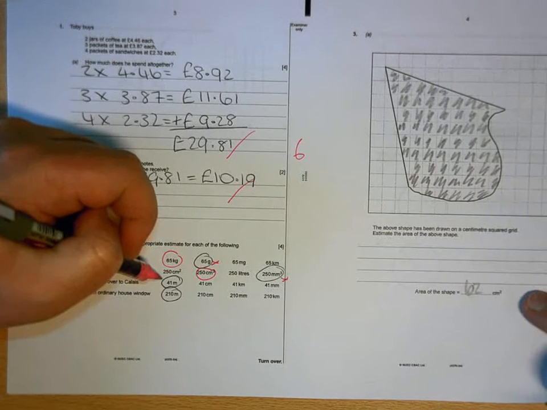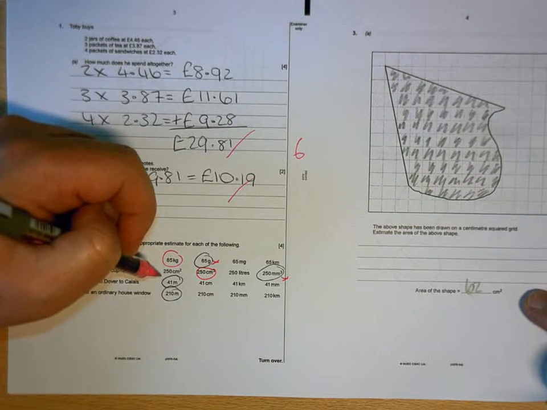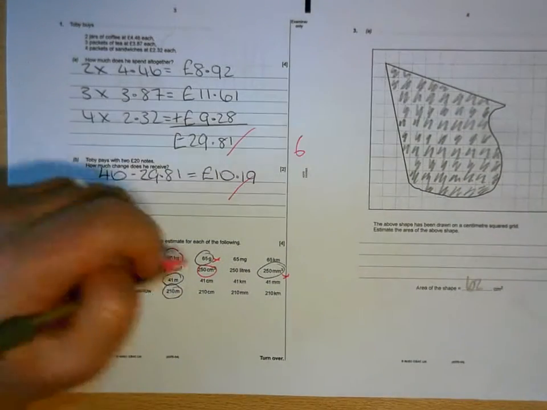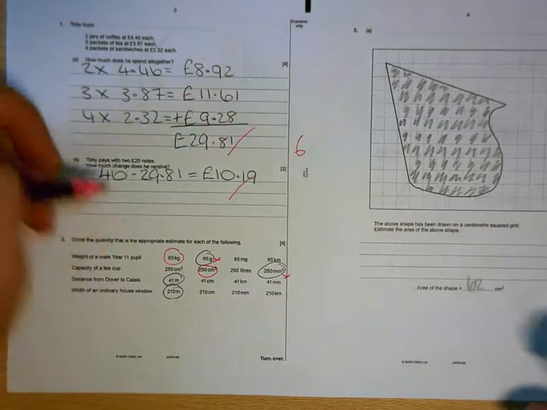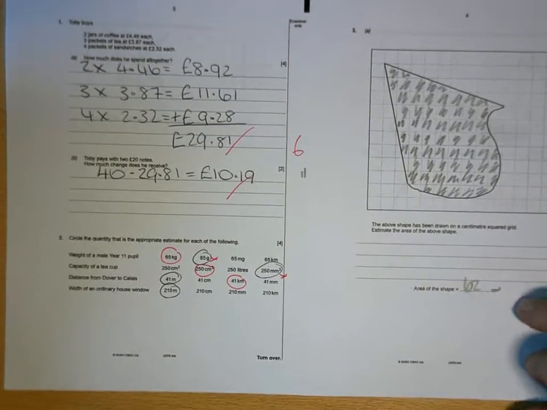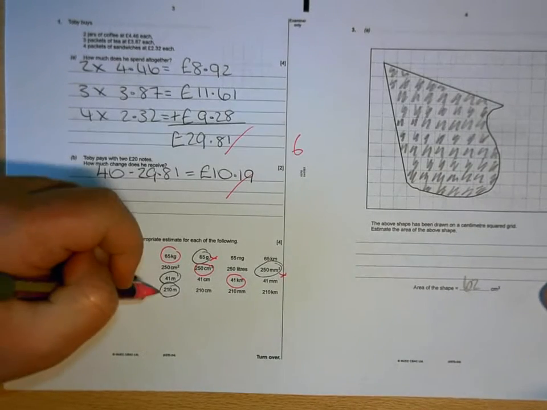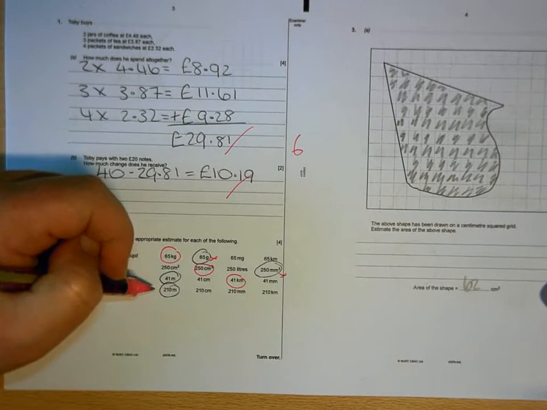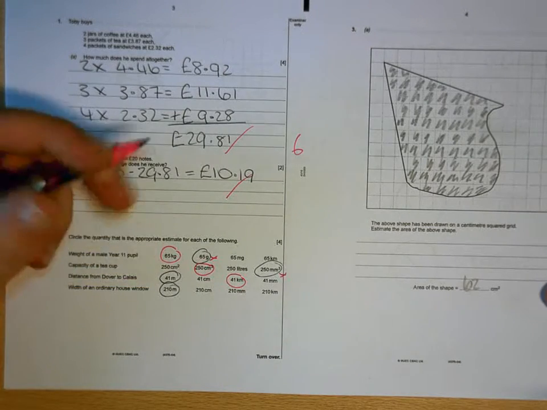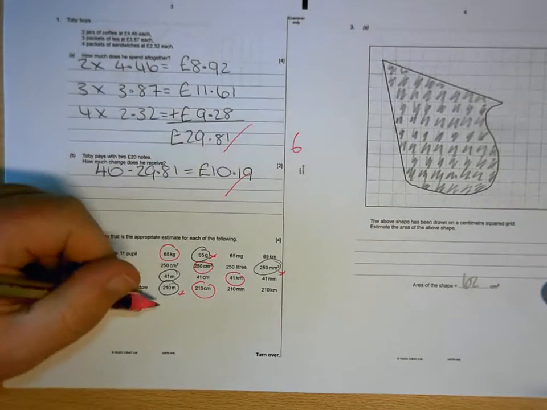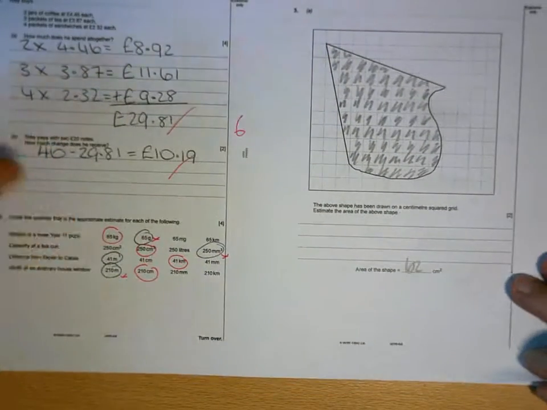Dover to Calais, a metre, 1 metre would be what you could pace. If you imagine the 100 metre race in an athletics competition is covered in about 10-12 seconds. So, excuse me, kilometres is what they're looking for with that one. And 210 metres again is way too long for the length of a window. So you've got all of those ones wrong, unfortunately. So that's something that you need to give some thought to.